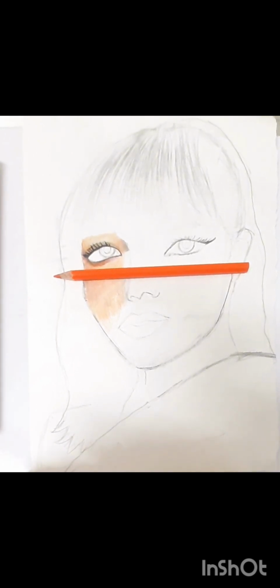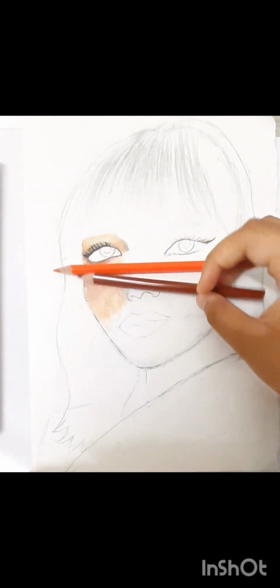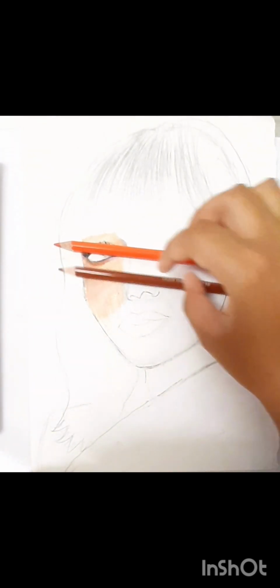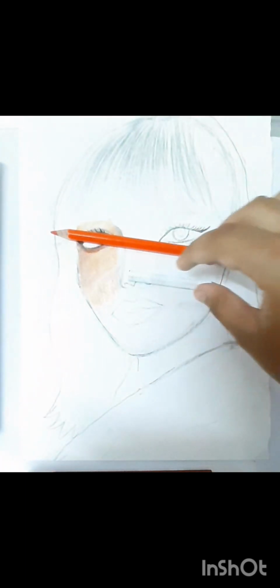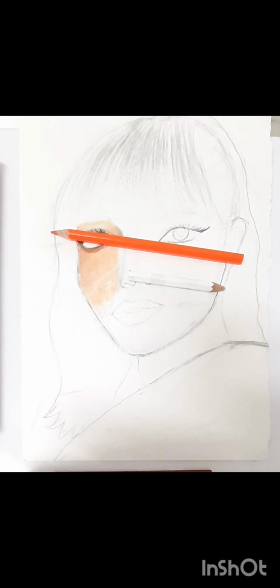Second would be you could use a bit of brown for shadows, because I have used brown over here for shadows and stuff, right? So I used brown. And then the third one I use white. You can also use a blender, because white just fades off easily. If you use a blender it's going to be even better. So yeah, you can use a blender as well.